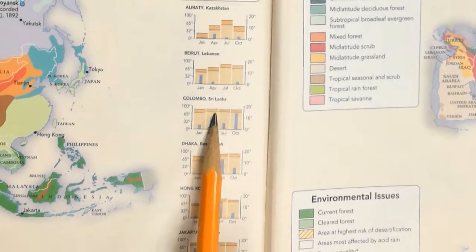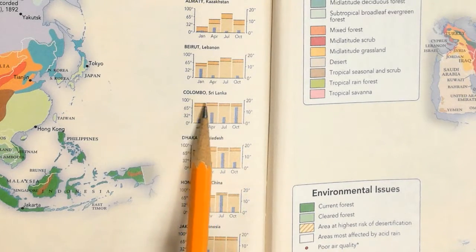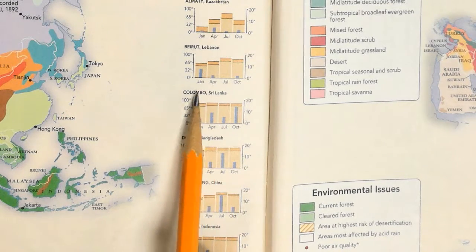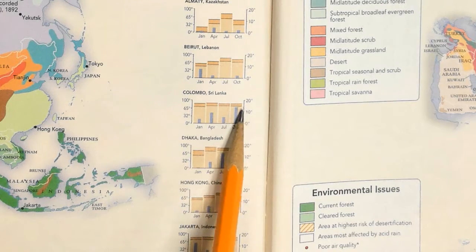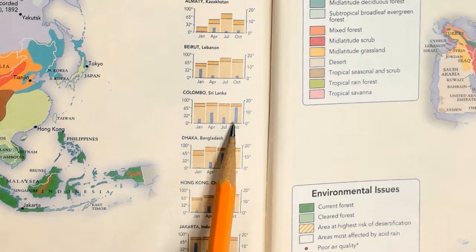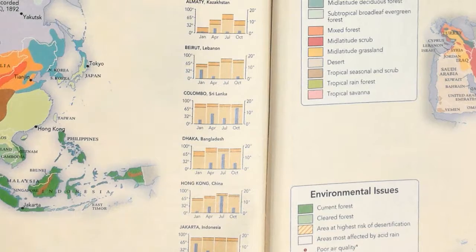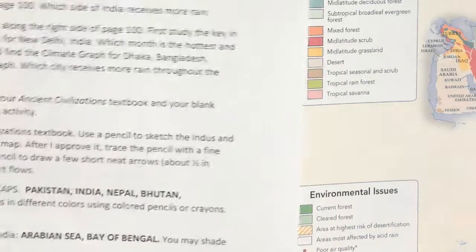All right. Notice Colombo. It's quite a bit hotter in Colombo, Sri Lanka. Colombo is the capital of Sri Lanka, and it's quite a bit hotter, and they get a lot more rain. Look at that. In October, they get 12, 15 inches of rain. Now that we understand the graph, let's see what the question's asking us.